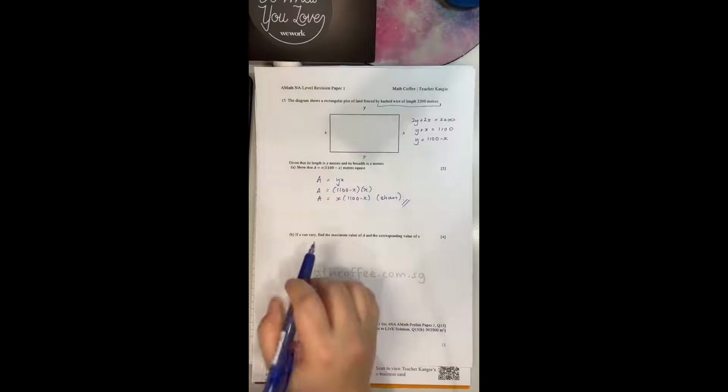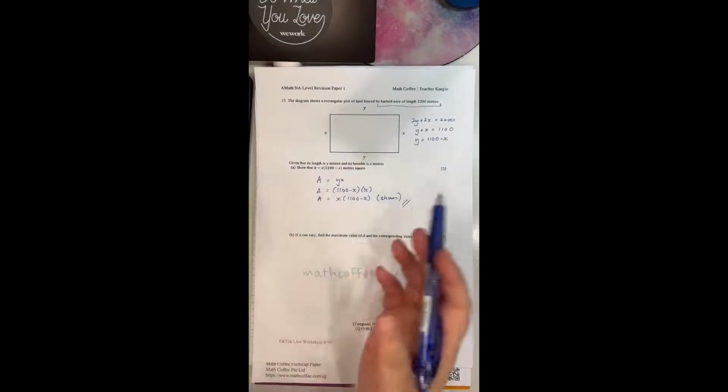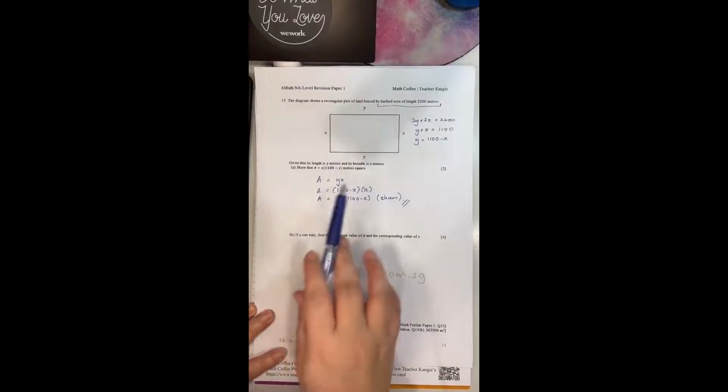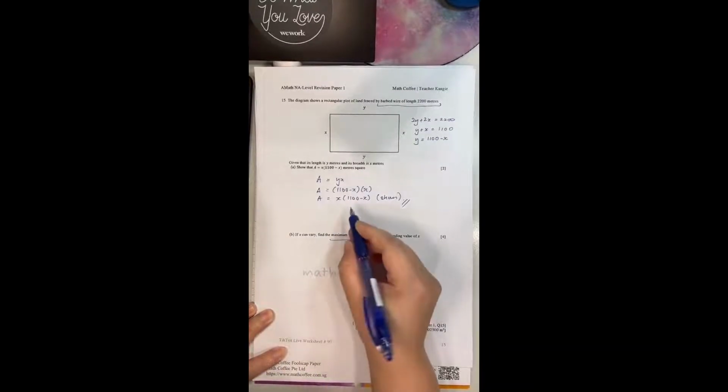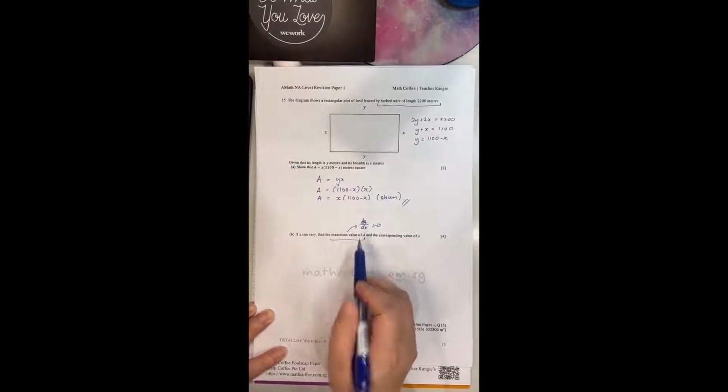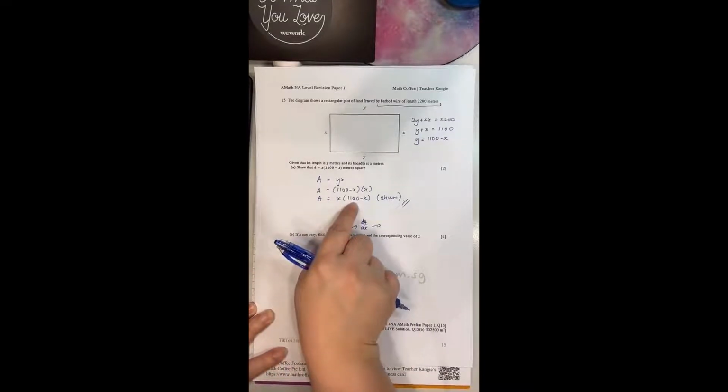Okay, now let's continue. This kind of question is always the same one. You get A in terms of x. What you need to do is you want to do dA/dx equals 0. This simply means I want to do dA/dx equals 0. Of course, I do dA/dx because the formula is A in terms of x.